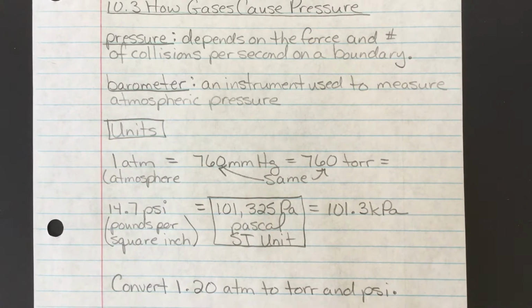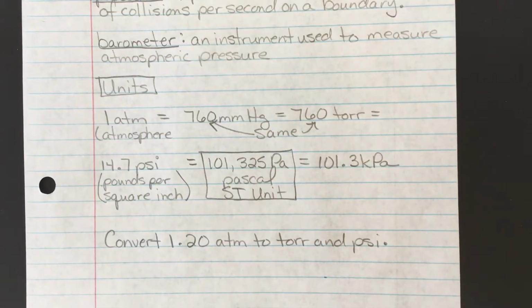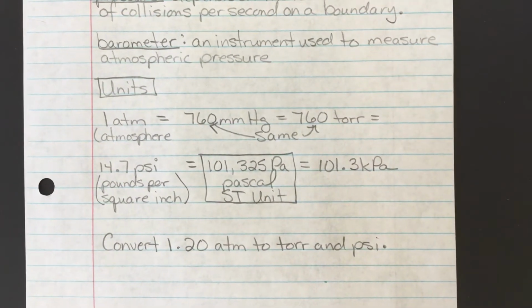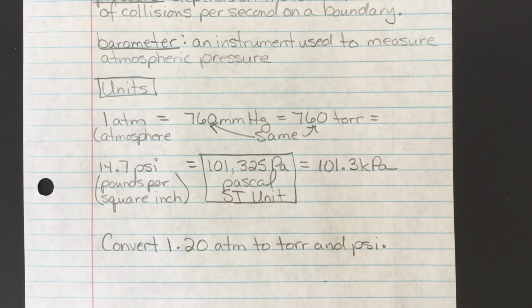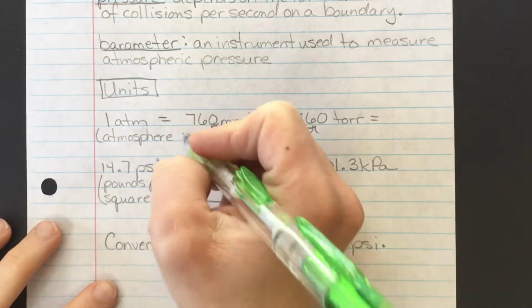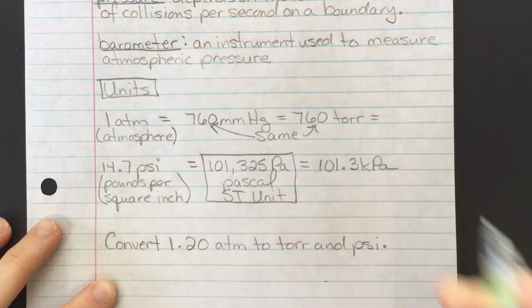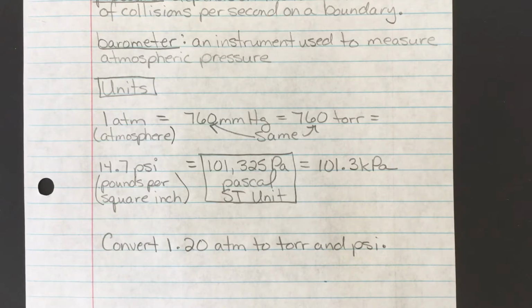We measure pressure with a barometer. The first barometer was a column of mercury. It was a tube set in a dish of mercury, and it was discovered that the atmosphere would press on that mercury and it would go up the tube. And so when we look at our units, that describes one of our units. So let's take a look at that.